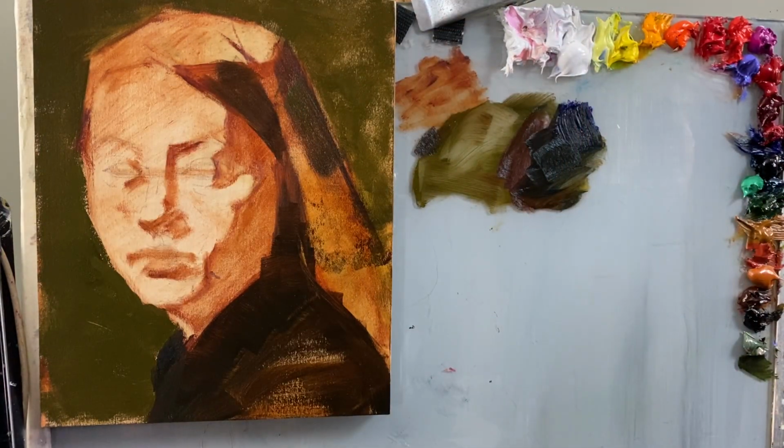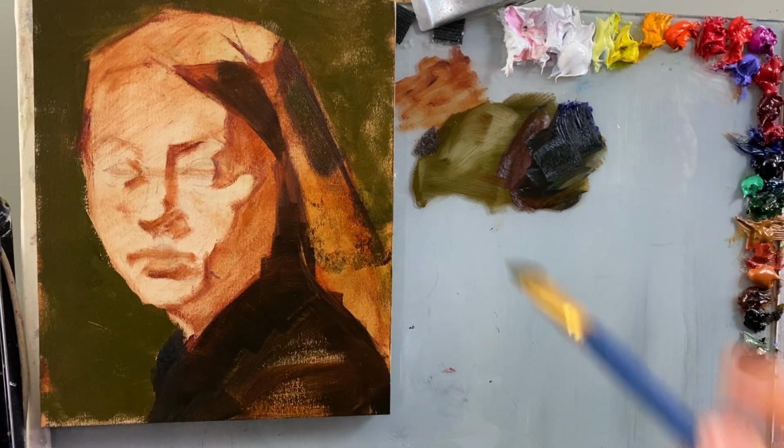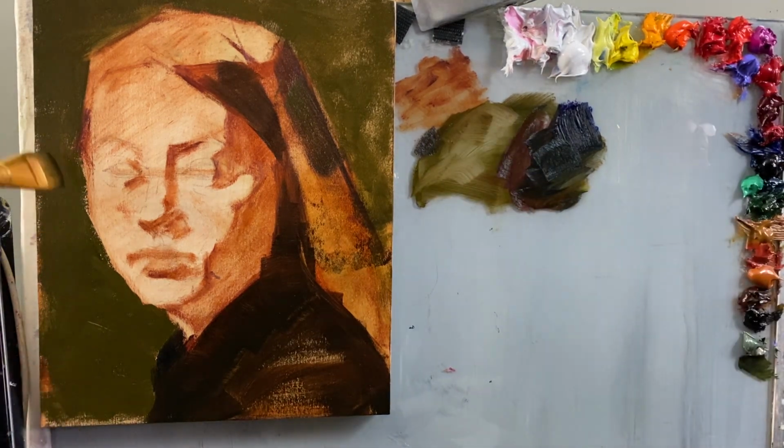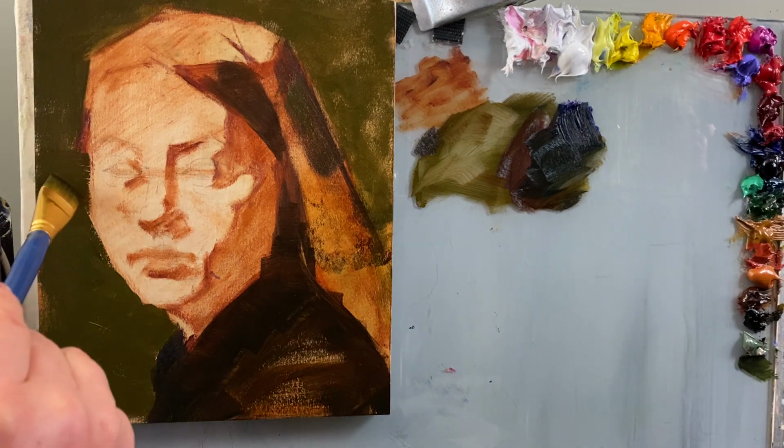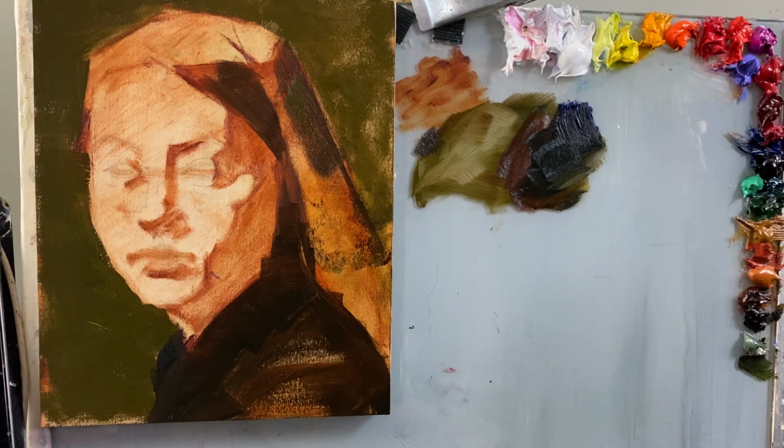Okay. And so at this point, I kind of took care of everything that to me represents background. And the background is the hair, the neck, the ears if they're present, and the clothing. And of course the shadow shape. And I'm gonna come back to my shadow shape and fill it up with a mix for my shadow shape.